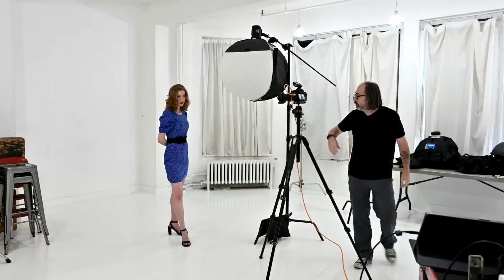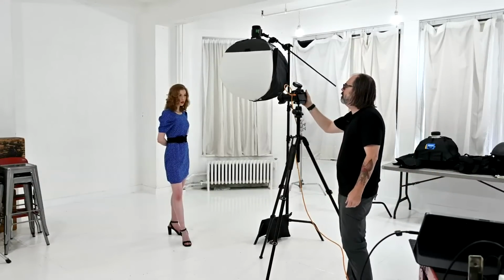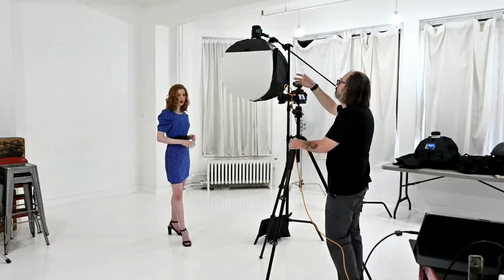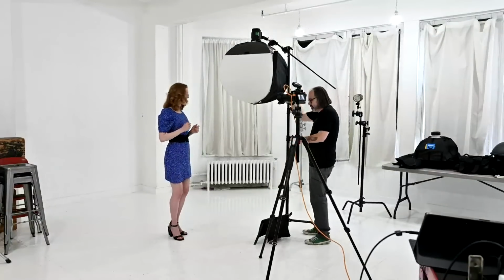All right, so here we are, above her eye level, close to her, because we want the light to be close so it wraps around. And we're going to just see what we got for an exposure. Now TTL should give us a pretty close exposure. Oh, if it fires, I should probably turn the light on. Turning lights on is the first step to being a photographer.